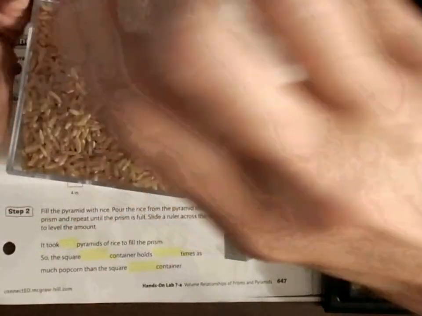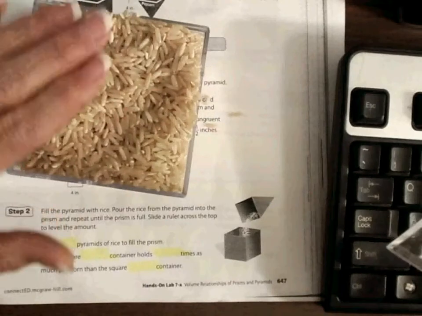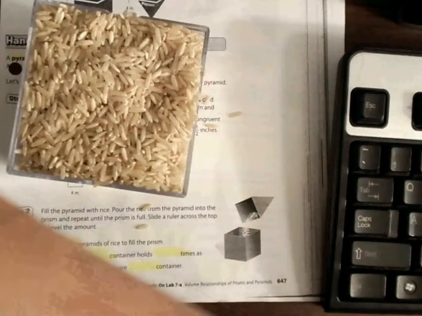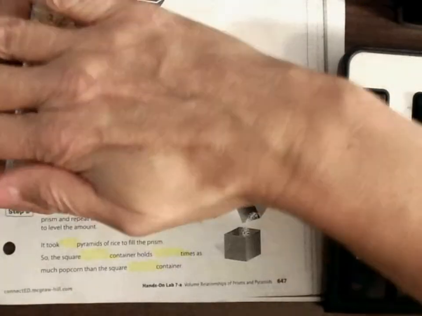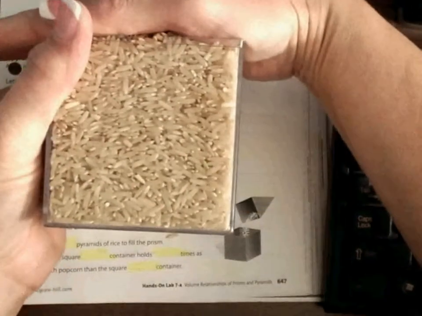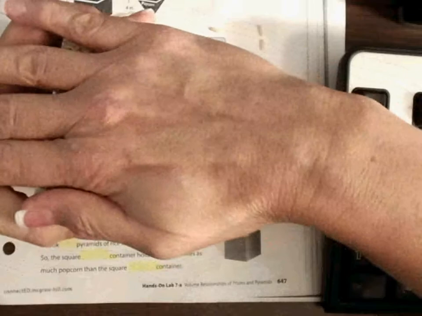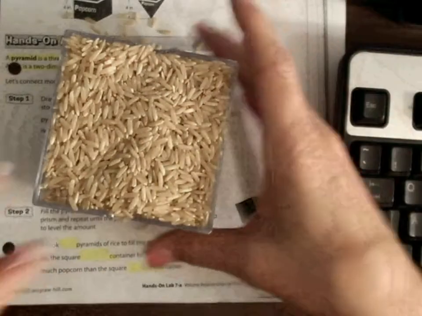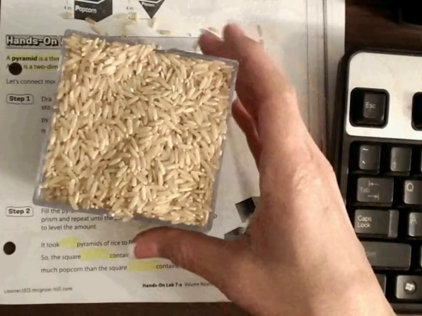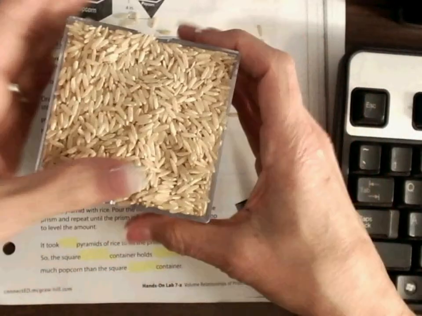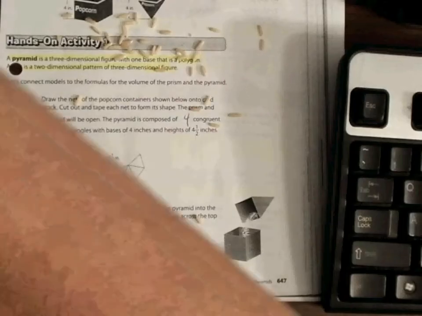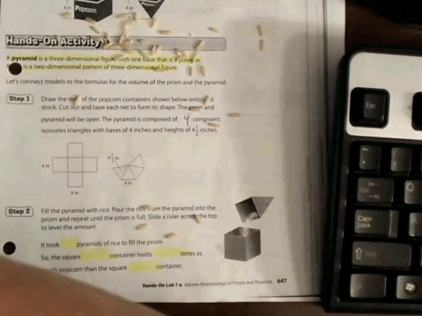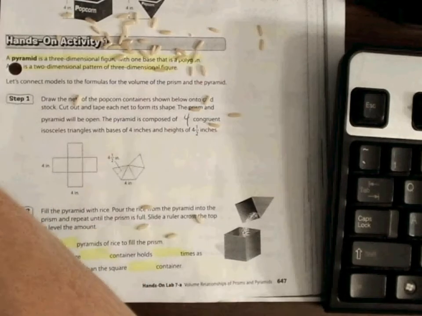You can see that this is full all the way to the top. It took exactly 3 pyramids that have the same size base and height as this prism to fill it up. So I'm going to pour my rice back in here. Now we're going to discuss what we found with our little experiment after I get the rice off my paper.